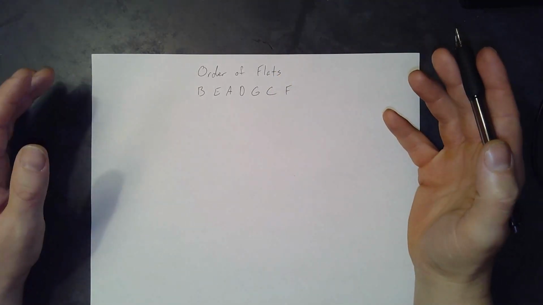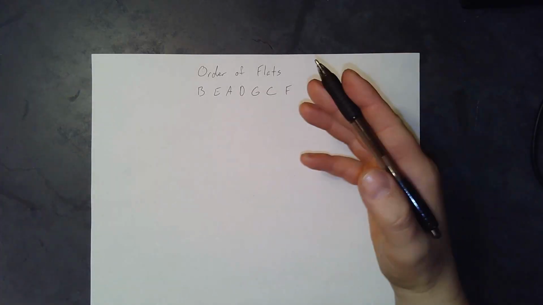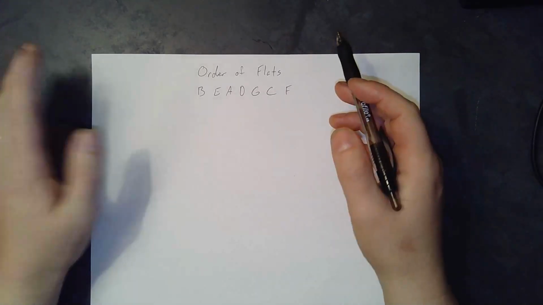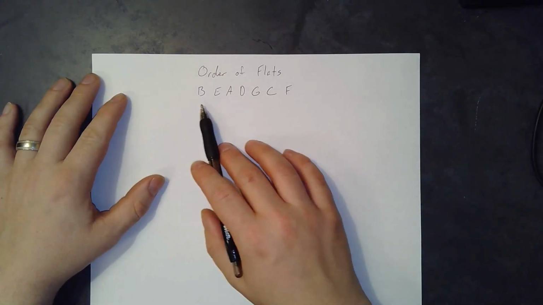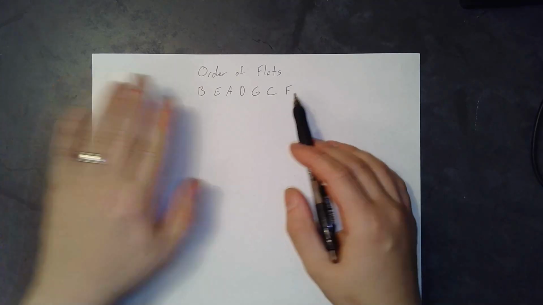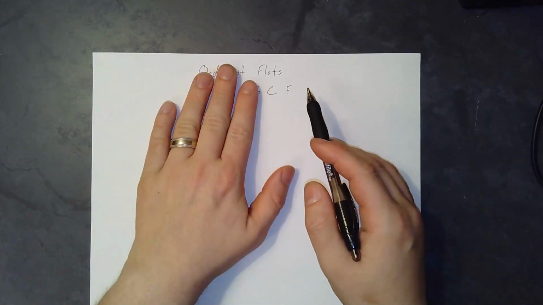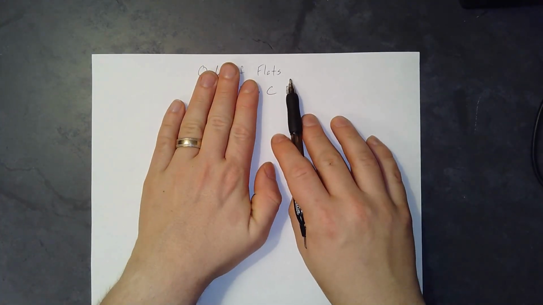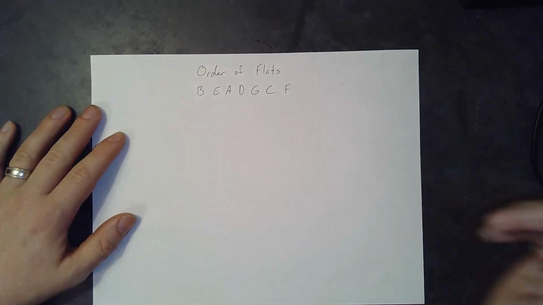Any and all of the letters that we use, any of the notes that we use could be flat, but in your key signature, they will appear in this order. Okay, you will never just see, let's say, a C flat in your key signature. If you do, something's gone horribly wrong.